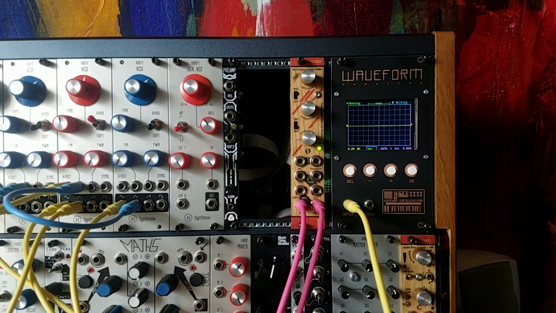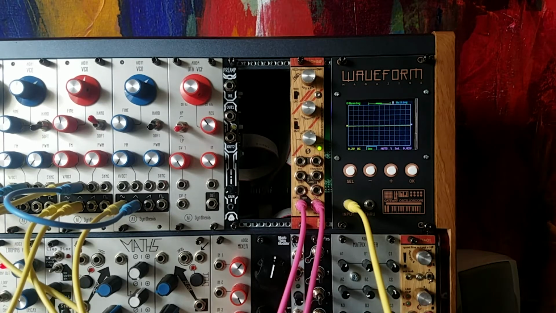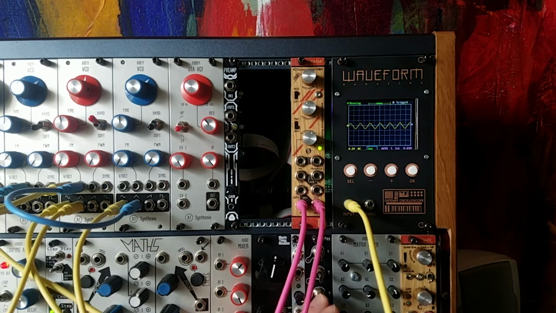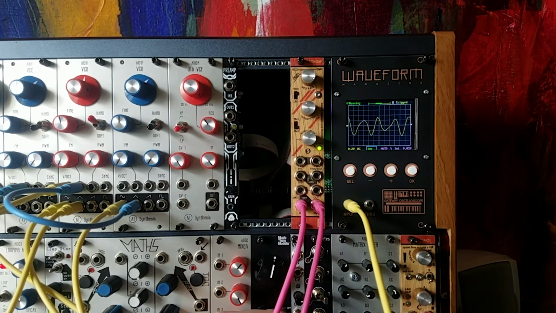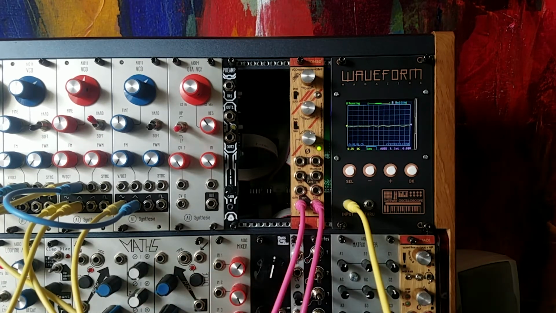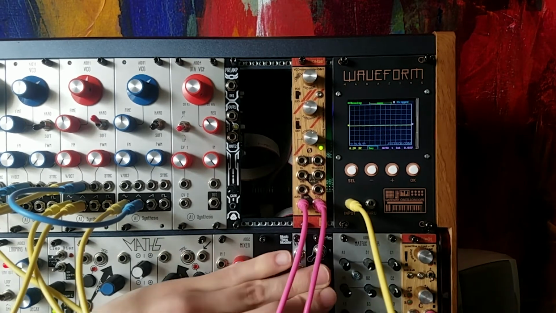First, let's hear what the synthesizer sounds like without downsampling. Now let's hear what the effect does to the sound of the synthesizer. Our faithful synthesizer master, Scott, will be controlling the amount of downsampling as he turns his knob here.